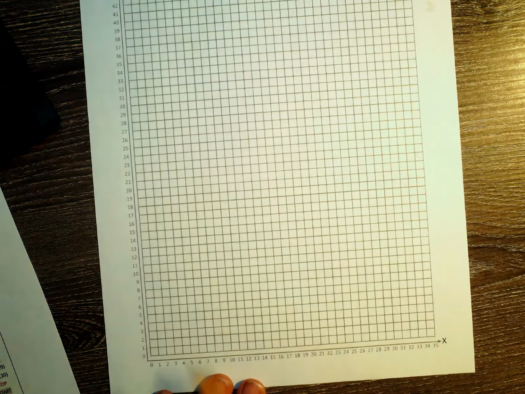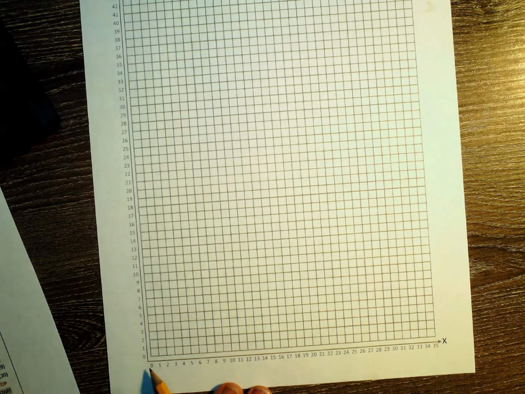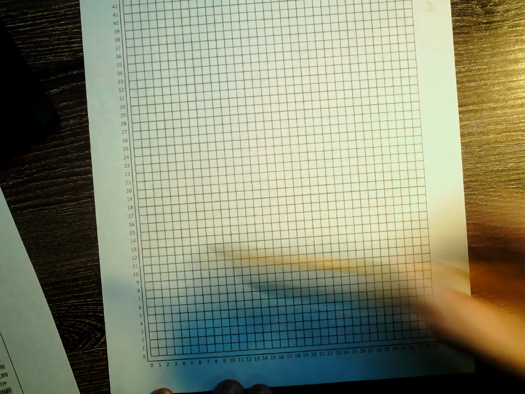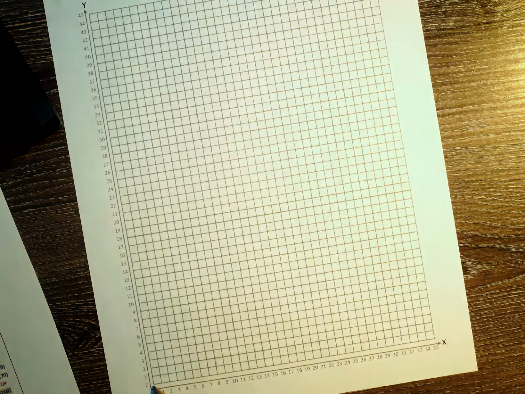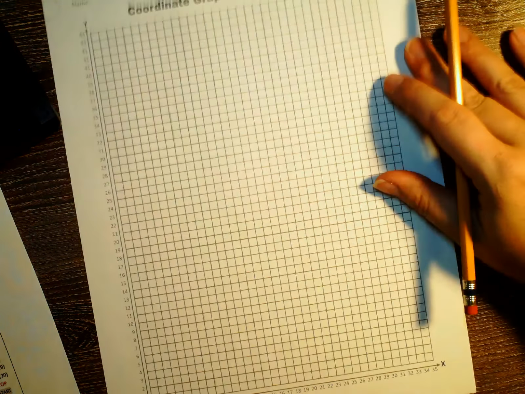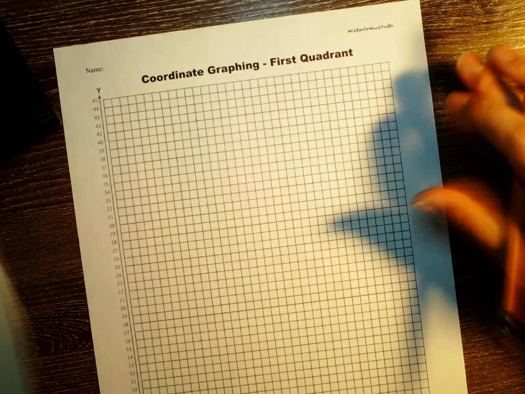Just make sure you have your X and your Y axis. Your X axis is going from 1 to 35, and your Y axis is going from 1 to 45. And don't forget your zeros at the corner. Okay? So we're going to do coordinate graphing with our first quadrant.